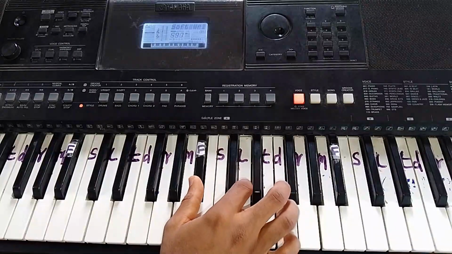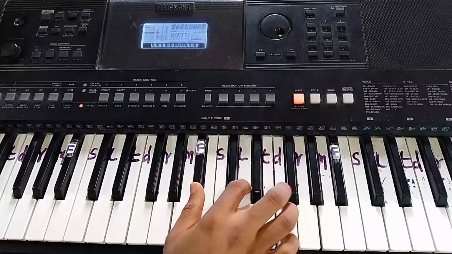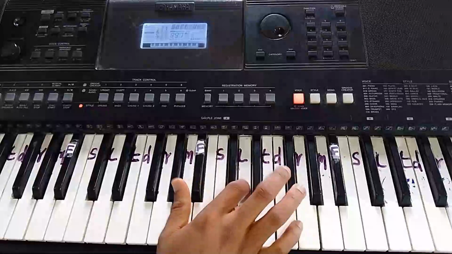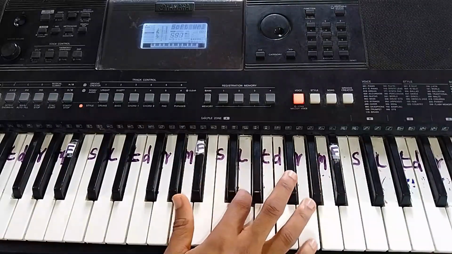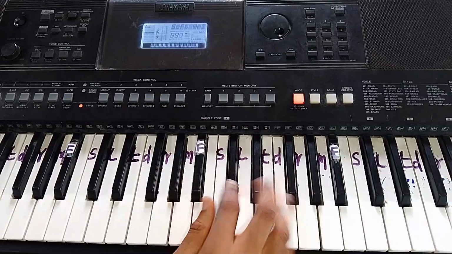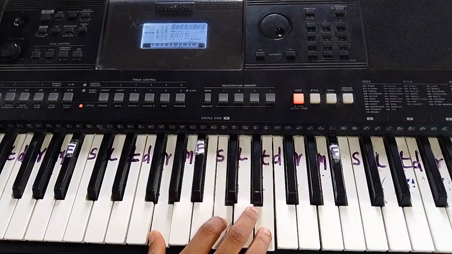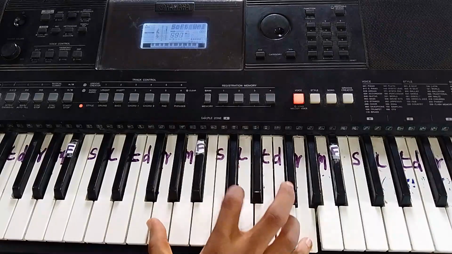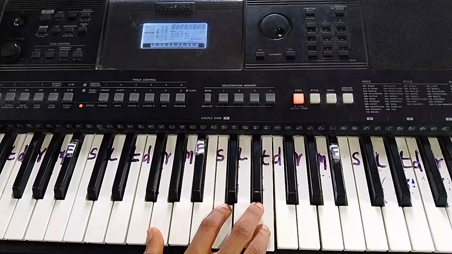Then move to fa. So when you add re to your fa note, it is re, la, and la on my fa progression. This is sol. So you quickly touch your re and come back to your ti.